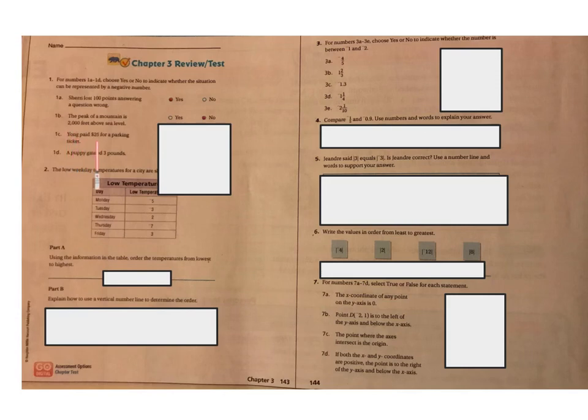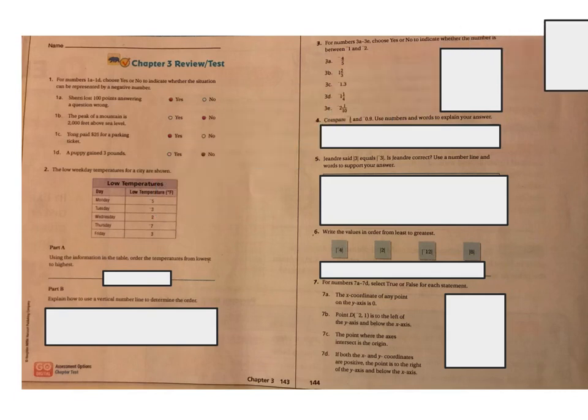Young paid $25 for a parking ticket. Well, if you're paying for the parking ticket, then it's coming out of your account, so it's going to be a negative amount. So yes, that would be a negative number because it's minus $25 coming out of your account. The last one is a puppy gained 3 pounds. Well, if he's gaining pounds, then he's going in the positive direction and not the negative direction.